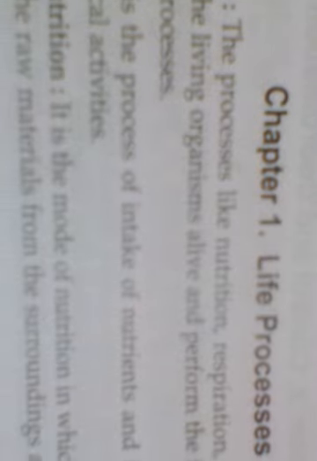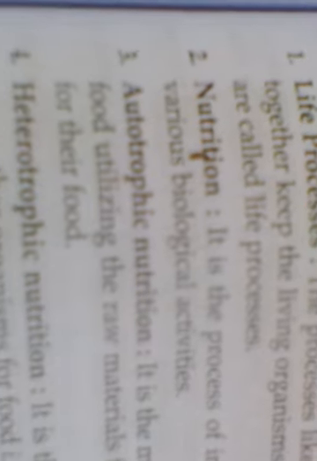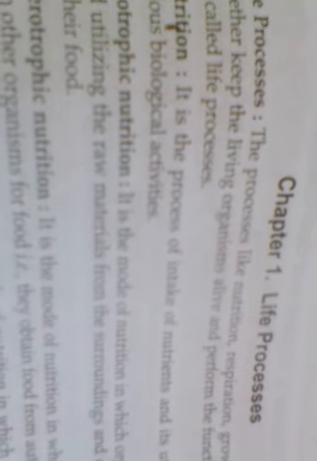Let's see. To review the chapter, you know the definitions of life process. The processes like nutrition, respiration, excretion, growth, which together keep the living organism alive and perform the function of body maintenance, are called life processes. And here nutrition, it is the process of intake of nutrients and utilization by organisms in various biological activities.